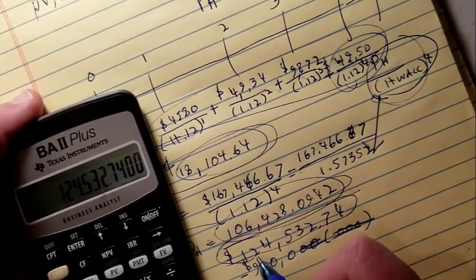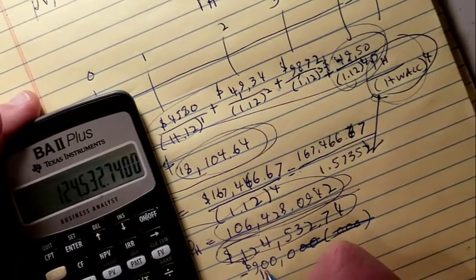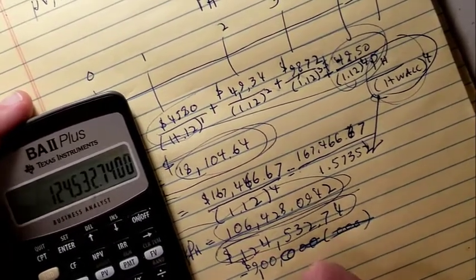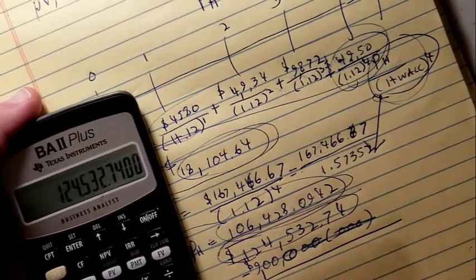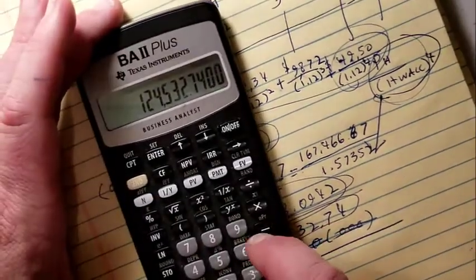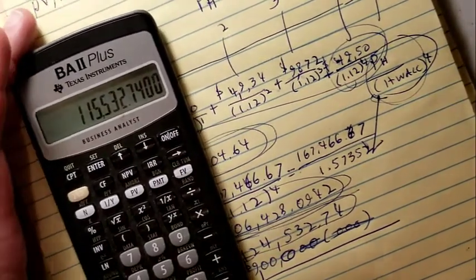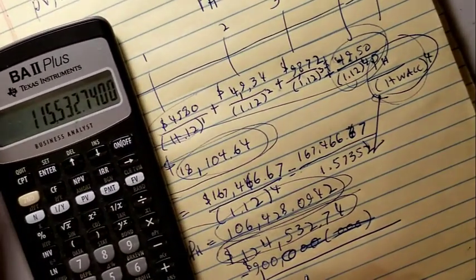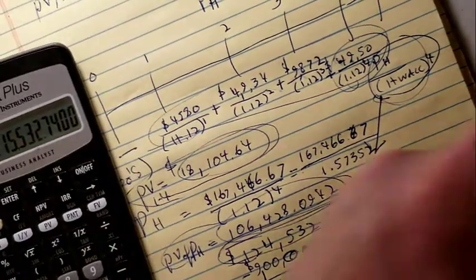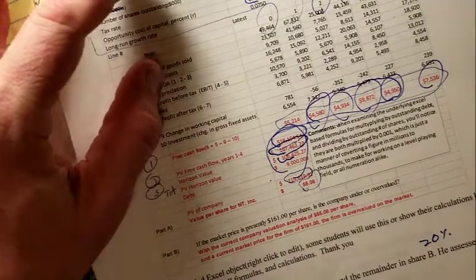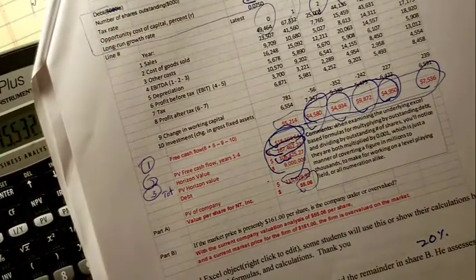So if we take the 9,000 away, that would give us about 115,532, which is pretty close to what I got originally when I reworked this problem. Let me see if I can zoom in here, show you guys.